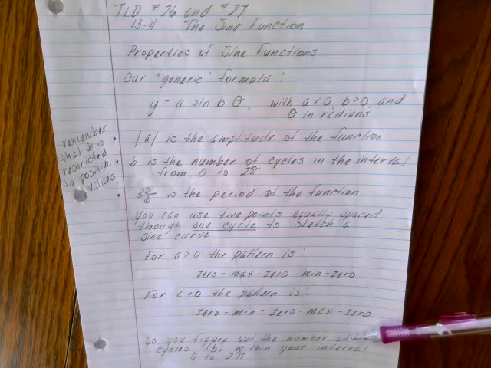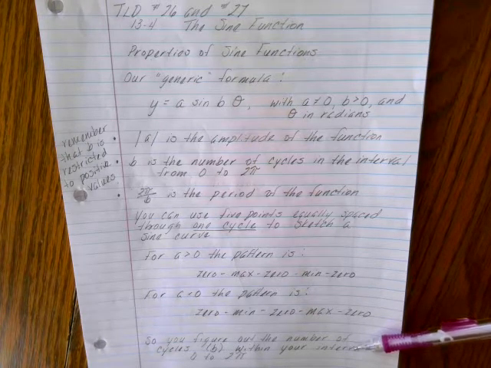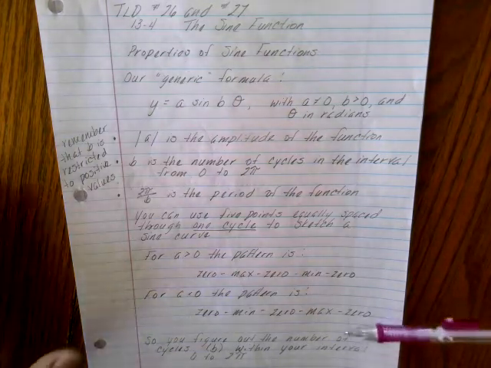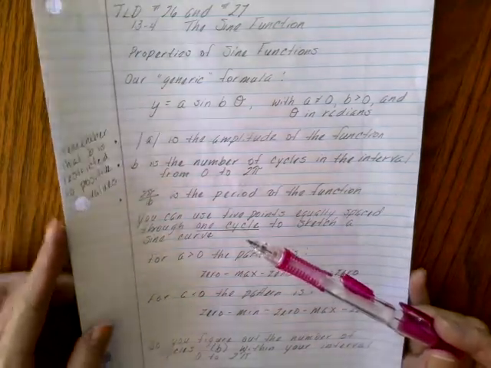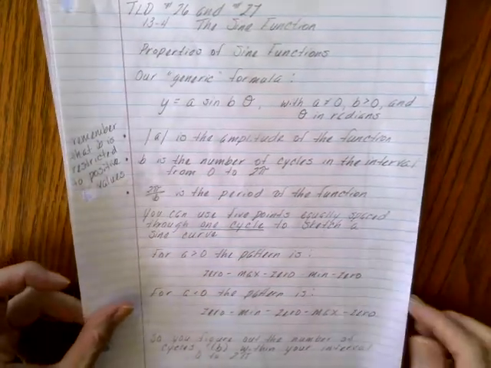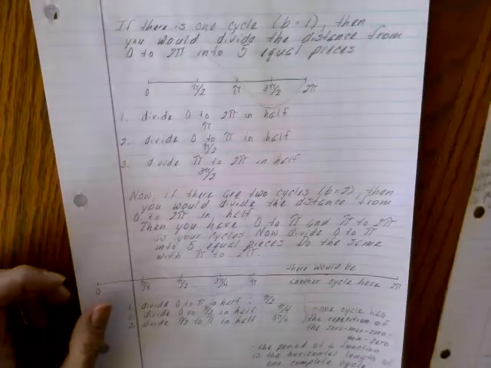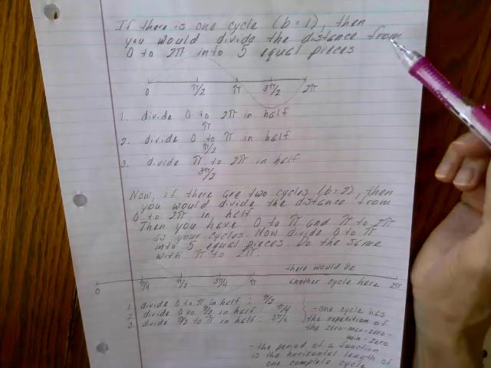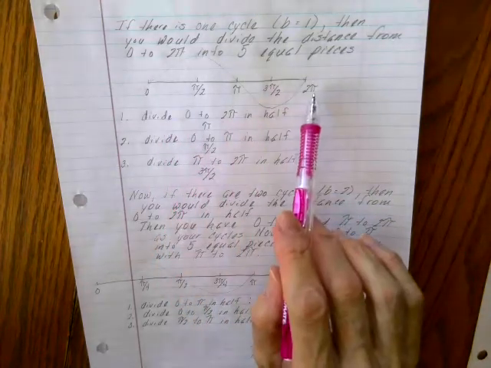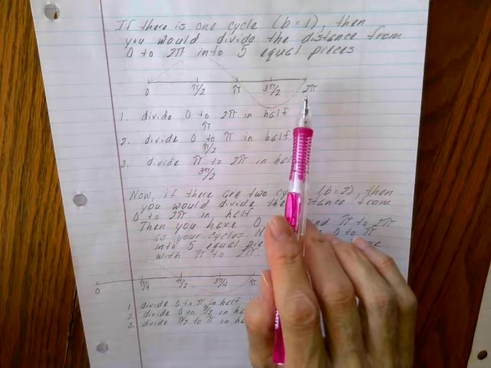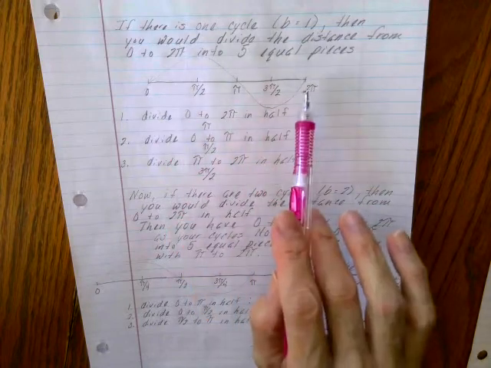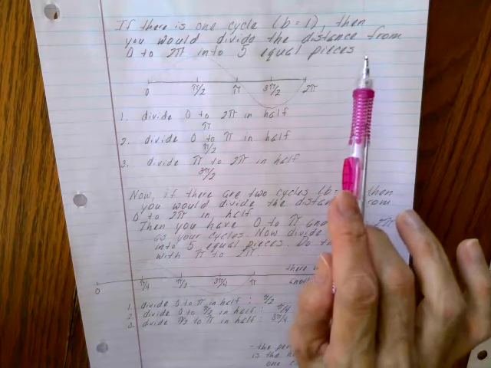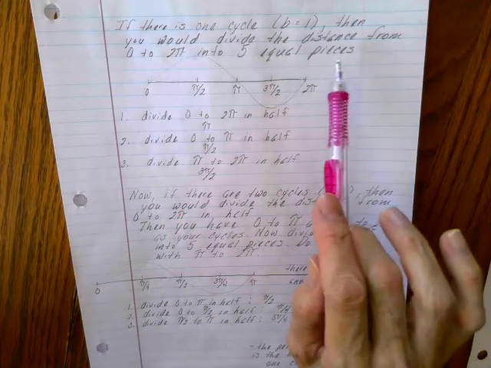So you can figure out the number of cycles B within your interval from 0 to 2 pi. So let's say there's just one cycle. Then you would divide the distance from 0 to 2 pi, because that's what the cycle always starts out being, into 5 equal pieces.